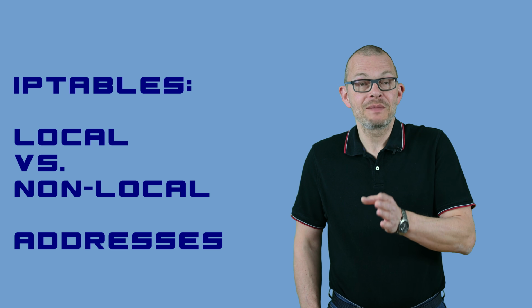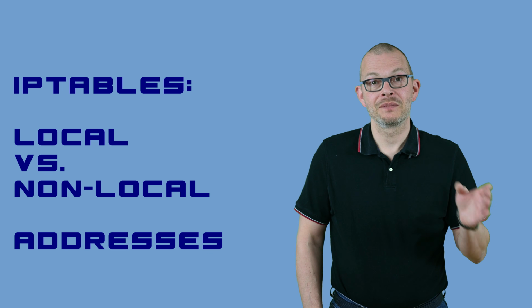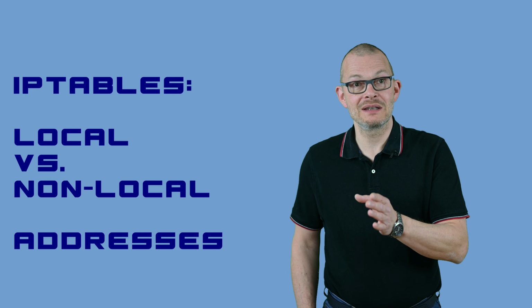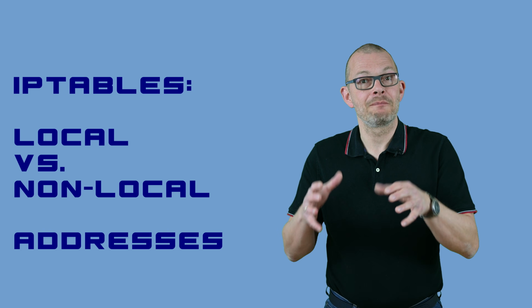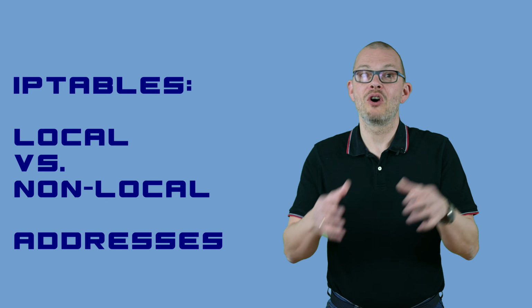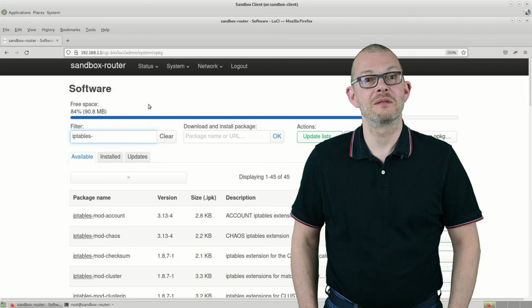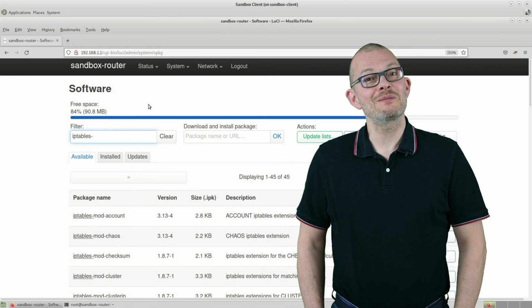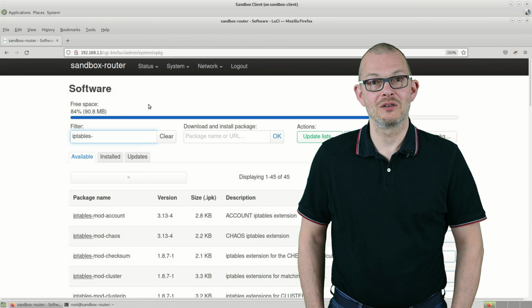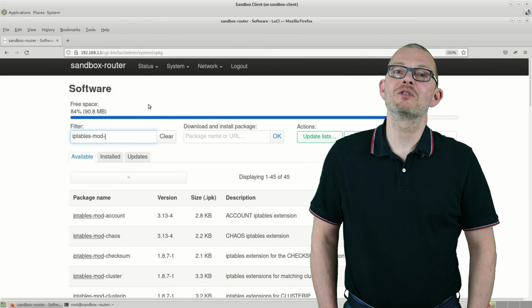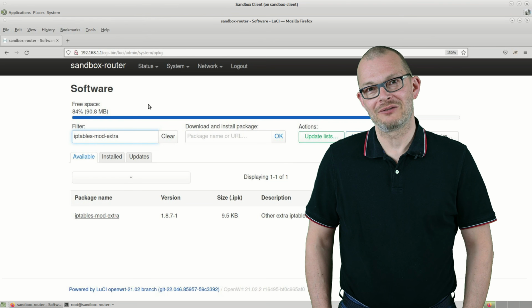The basic iptables installation on OpenWrt does not give us the option to distinguish between a local and a non-local address. A local address in that context means the address of any interface on the router itself. A non-local address is everything outside of the router. For this we need the software module iptables-mod-extra. This provides us with the addrtype module, which in turn can distinguish between local and non-local addresses.